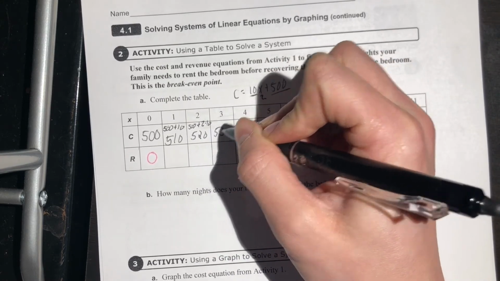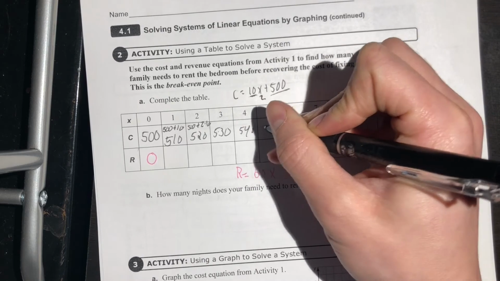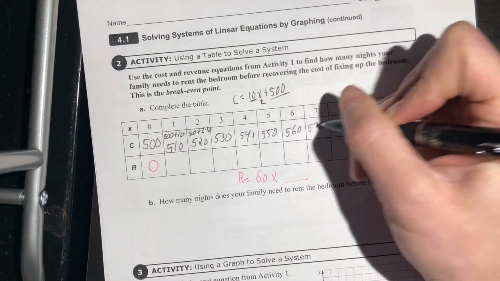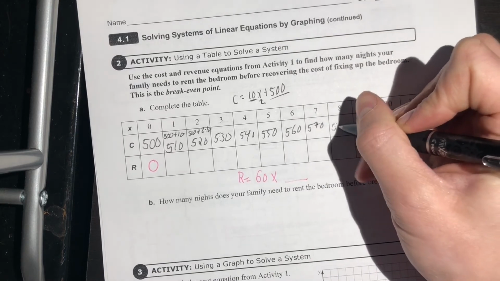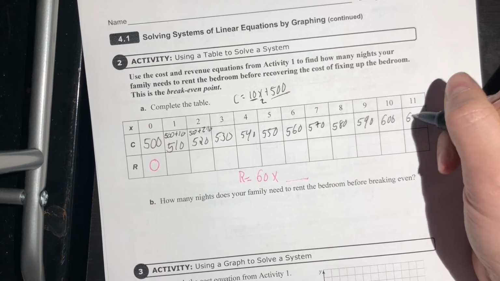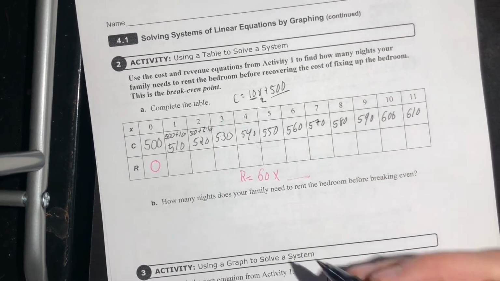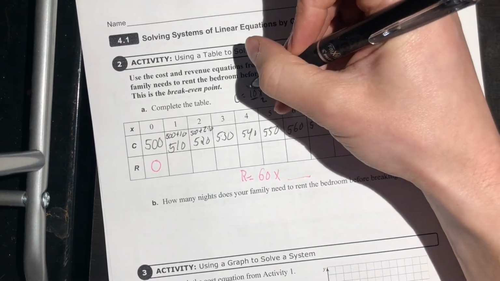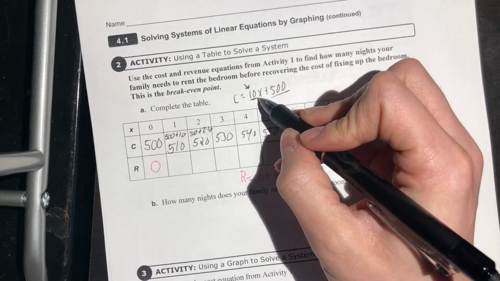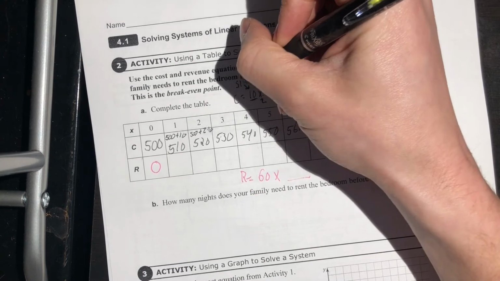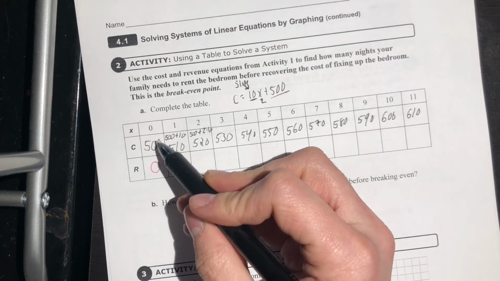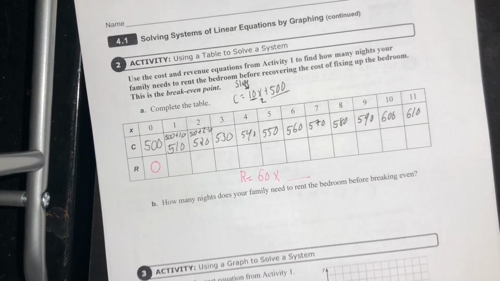And you can see the pattern. 530, 540, 550, 560, 570, 580, 590, 600, 610. And that 10 is my slope. If x goes up by 1, that means my y goes up by 10. For every one night someone stays there, our cost increases by $10. So there's our slope too.